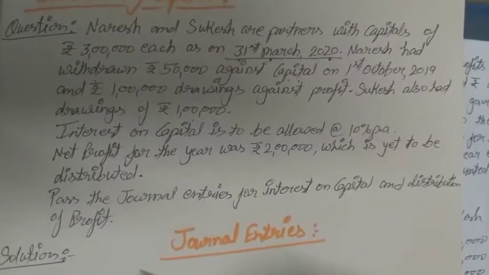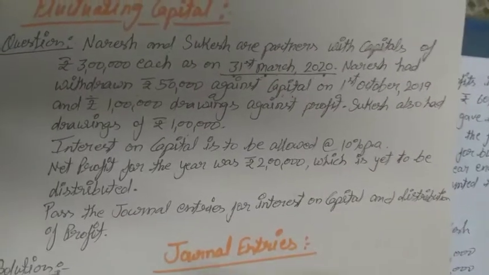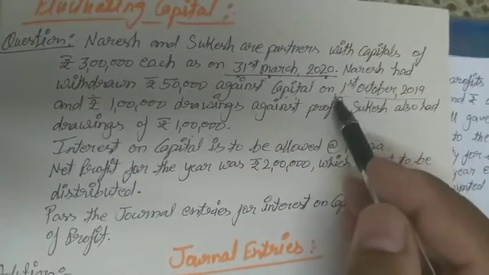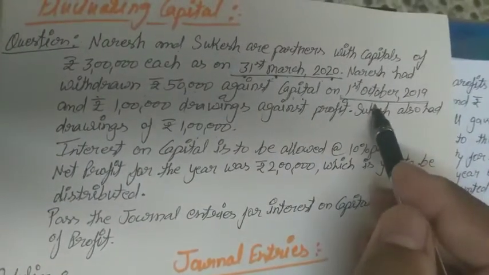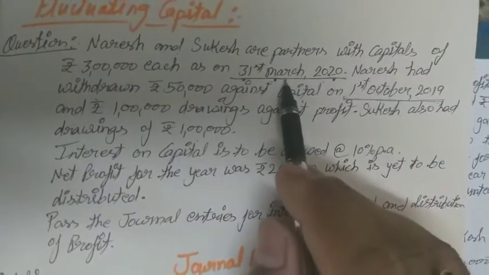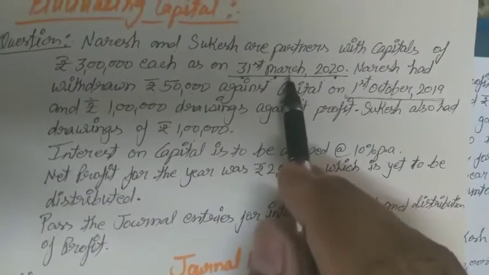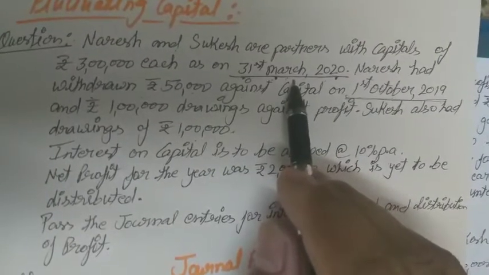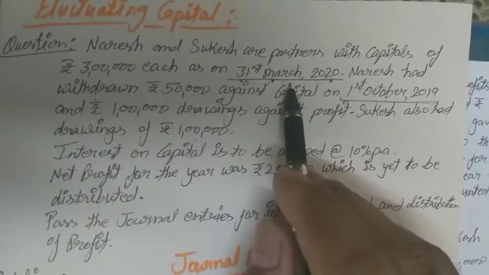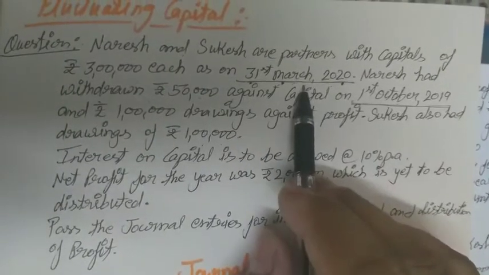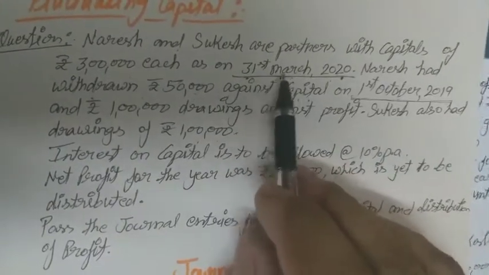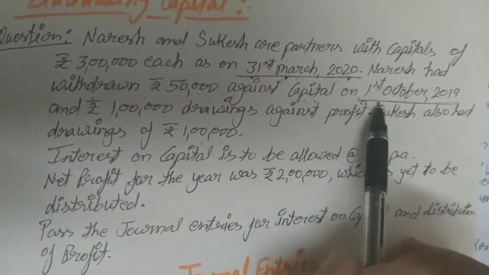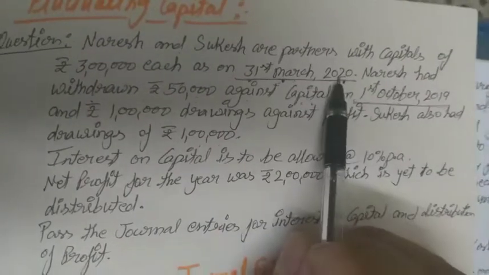One thing we have to remember, going back to your question: the drawing is on 1st October 2019, and 1st October 2019 comes before 31st March 2020. It means 31st March 2020 is the closing date of the year, and the year will start from 1st April 2019. So that's why this date comes in between 1st April 2019 and 31st March 2020.